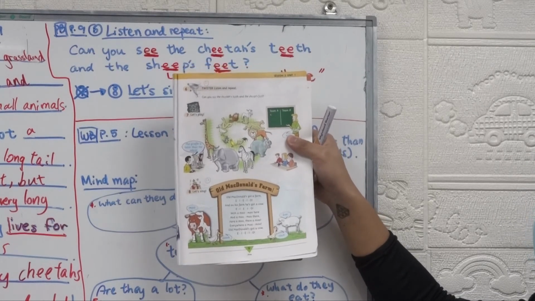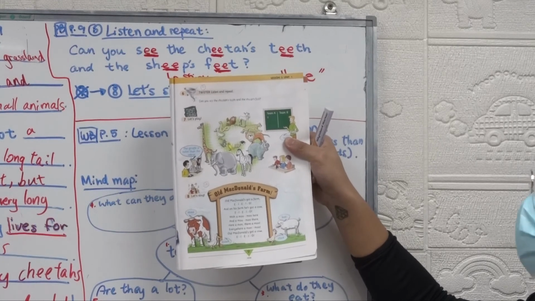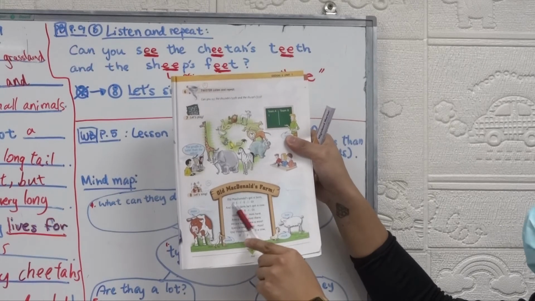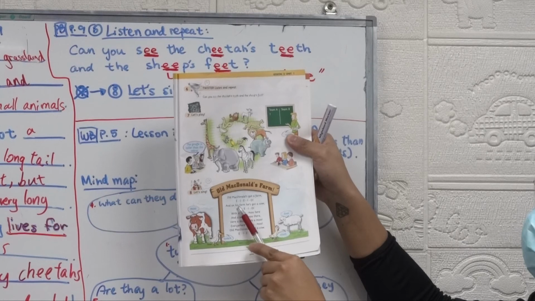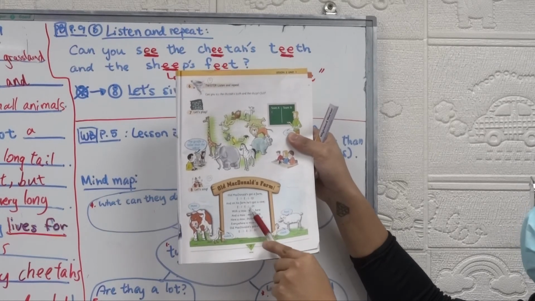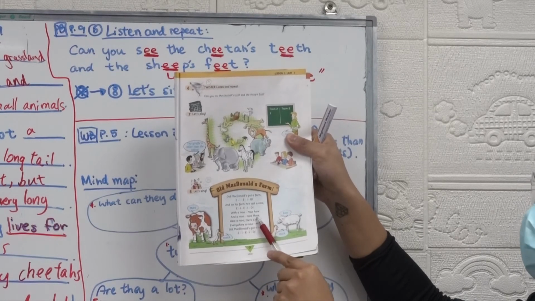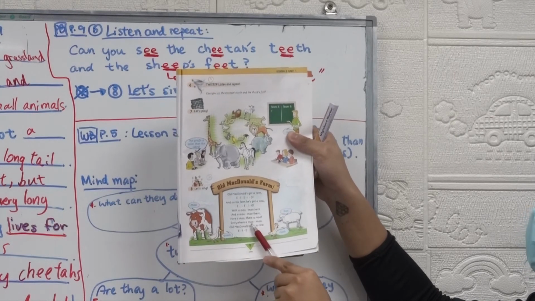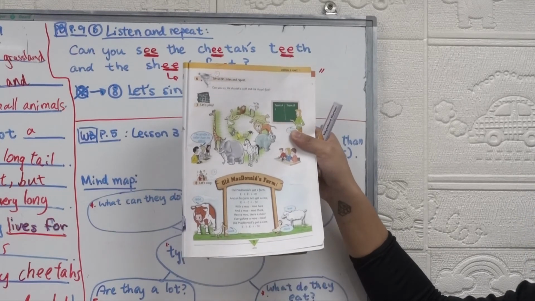Old MacDonald's got a sheep, E-I-E-I-O. What about the chicken? How do you read that? Cluck, right? They always say cluck-a-doodle-doo. So what will the song be like then? Old MacDonald's got a farm, E-I-E-I-O, and on his farm he's got a chicken, E-I-E-I-O, with a cluck-cluck here and a cluck-cluck there. Here a cluck, there a cluck, everywhere a cluck-cluck. Very good.